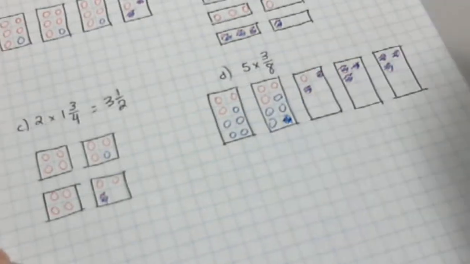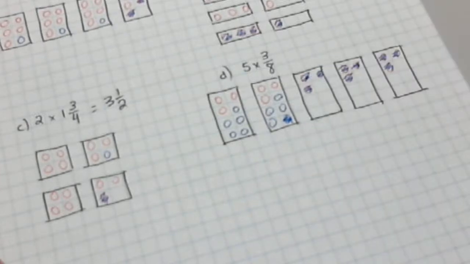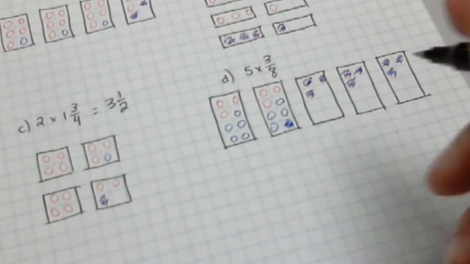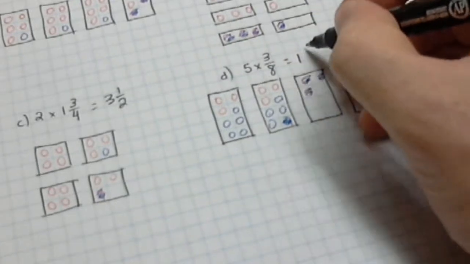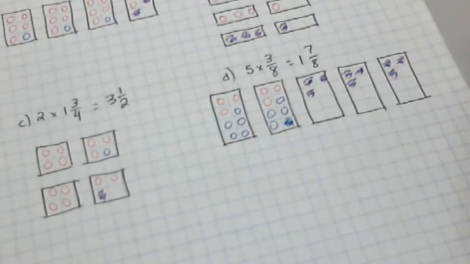Oops, don't need that one there. But that one just gets scratched out. Sorry. So I have one full one, and then I had 7/8 of the last one.